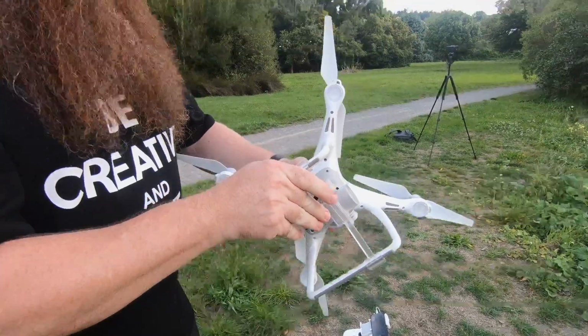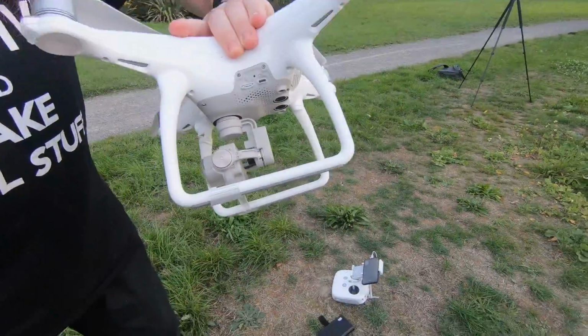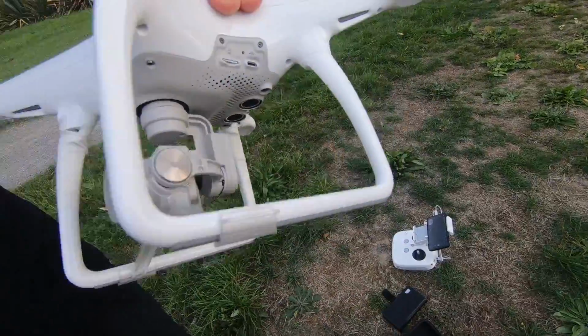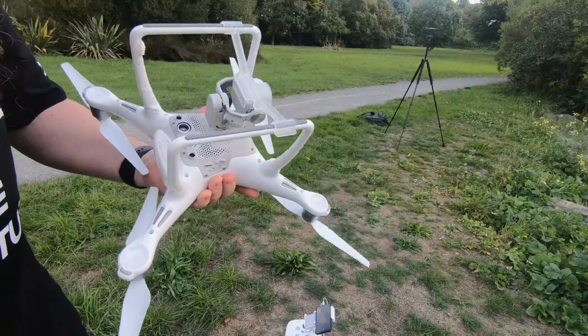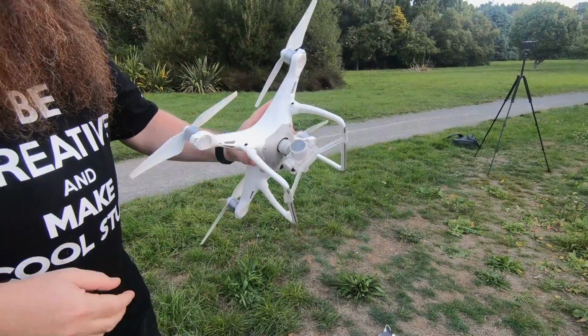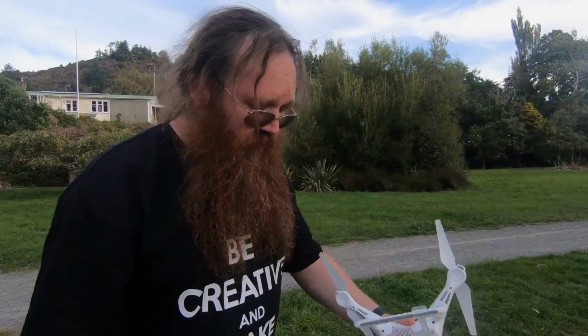The legs on them contain all of the GPS aerial and things like that as well, so there's wire going all the way through them, so you need to be bloody careful. Luckily I didn't break any of the wire when I crashed this. I did have to replace the camera, and that wasn't cheap.